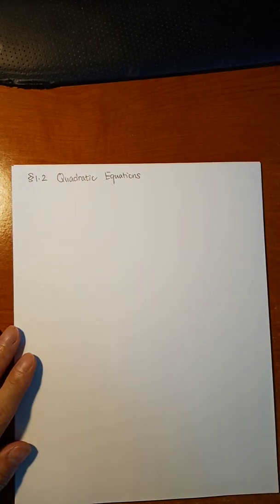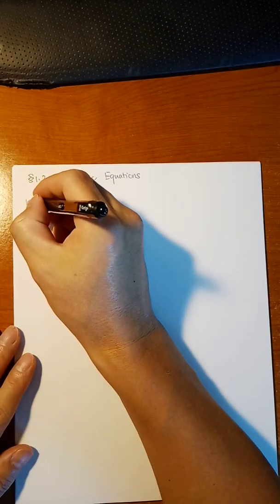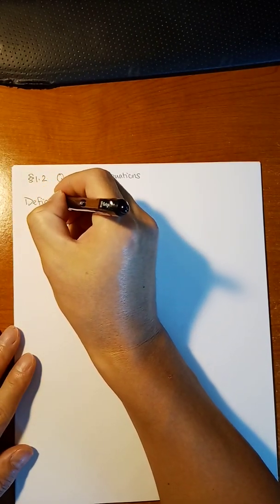Quadratic equations. What is a quadratic equation? First, let's clear the definition.